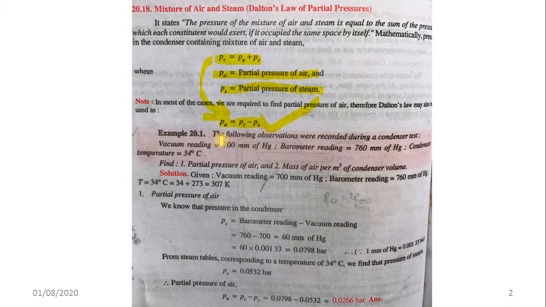Now let us start with the first simple numerical based on steam condenser. The numerical is: the following observations were recorded during a condenser test. First is vacuum reading. Vacuum reading is given in the numerical. It is around 700 mm of Hg. And second one is barometric reading. It is around 760 mm of Hg.